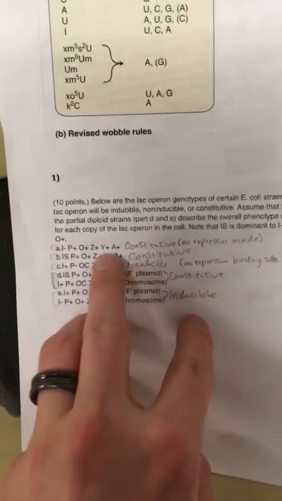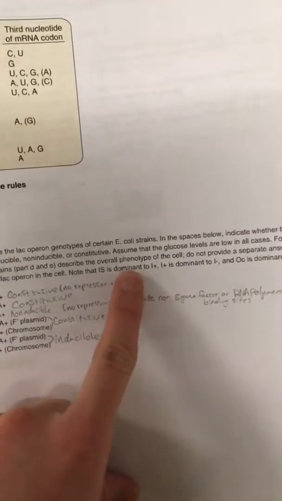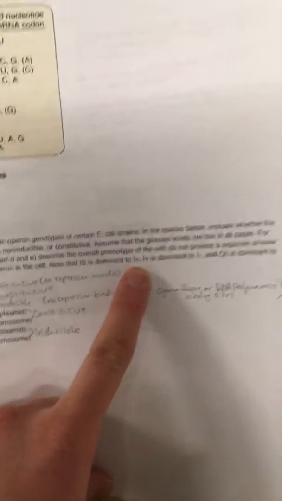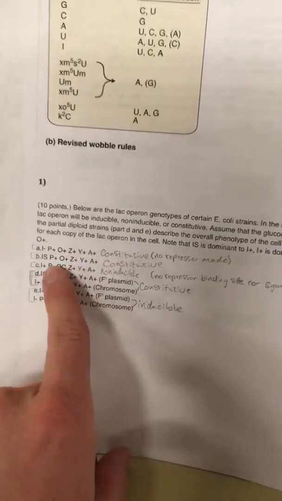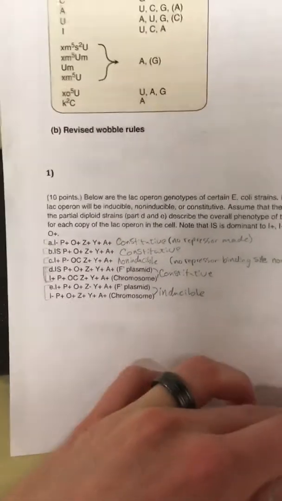lac-L operon that is non-functional. If we look back here really quick, though, the lac-LS is dominant to lac-L plus, which is dominant to lac-L minus. That's going to come in handy for B. And also for D and E.